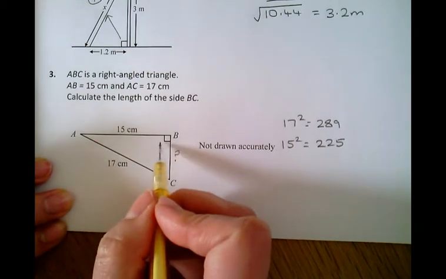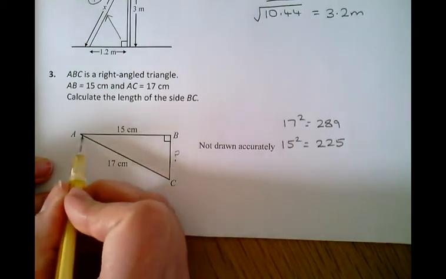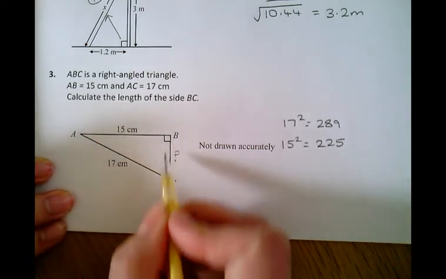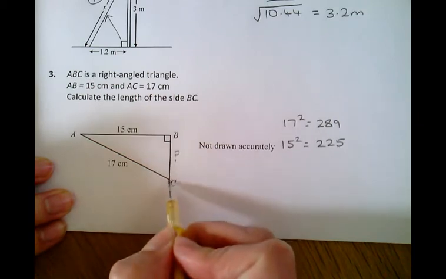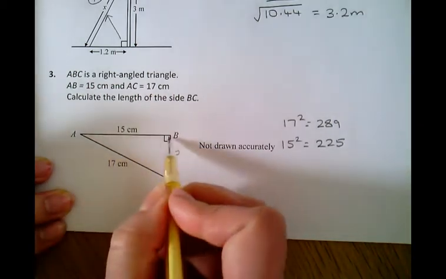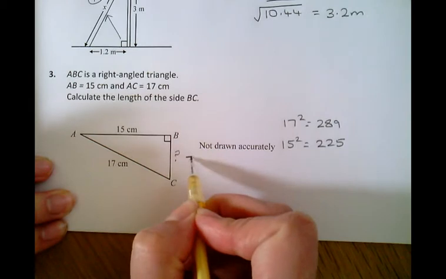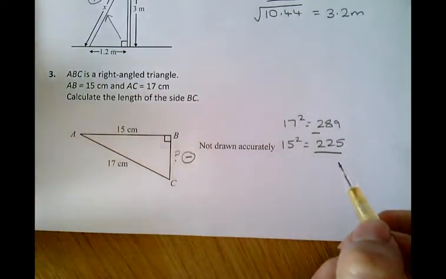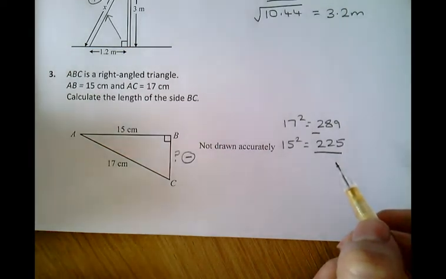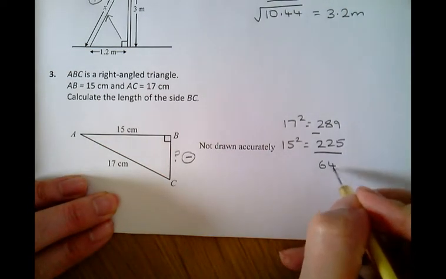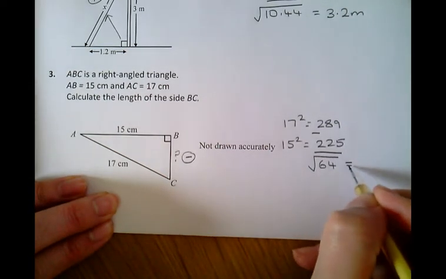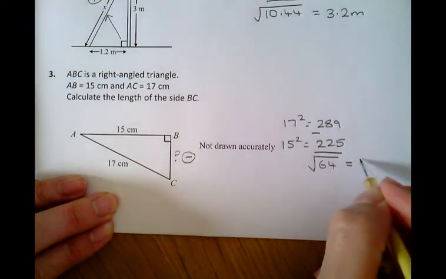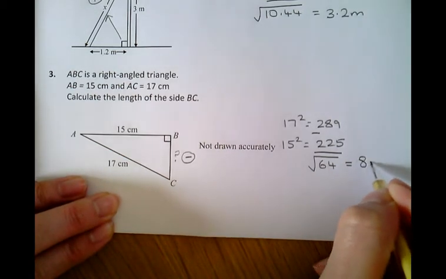This time you're not wanting the hypotenuse. The hypotenuse is the longest side, the slanty one. You're wanting this one here, which is one of the shorter sides. This one and this one are two shorter sides. So whenever you're looking for one of those, you subtract those two answers. So you do 289 take away 225, gets you 64. And then the square root of 64 means what times what? Gets you 64, which is 8 centimetres.